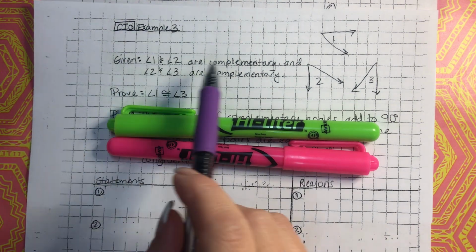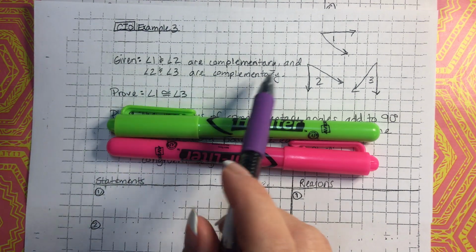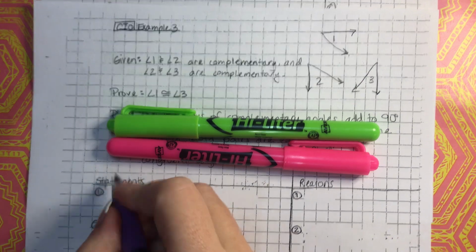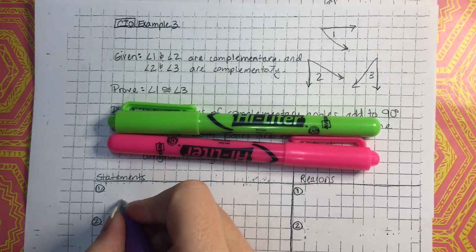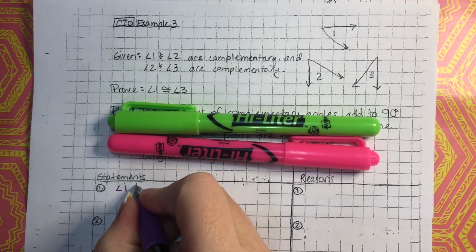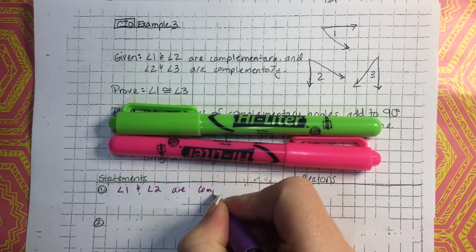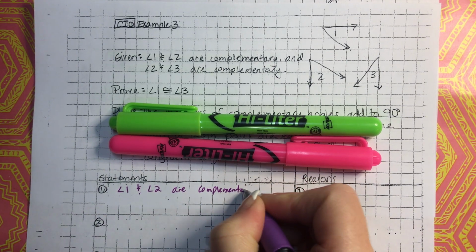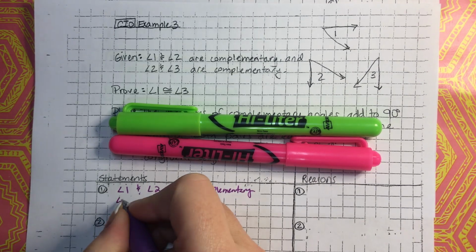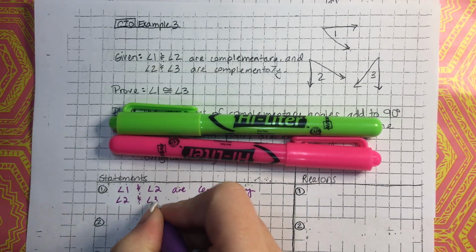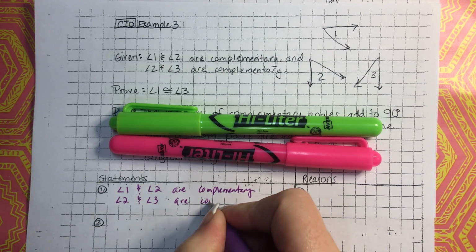So, angle 1 and angle 2 are complementary, and angle 2 and angle 3 are complementary. Okay, cool. So I'm going to go ahead and write down that given information. Angle 1 and angle 2 are complementary. And angle 2 and angle 3 are complementary.